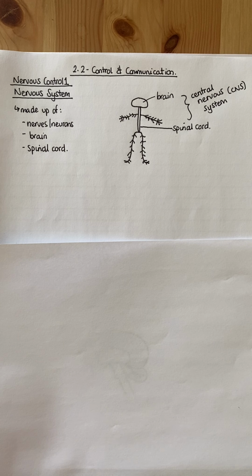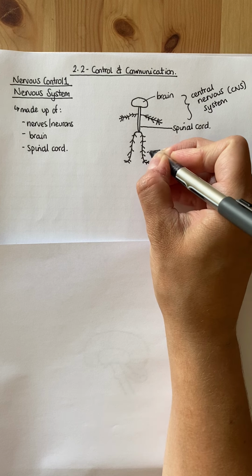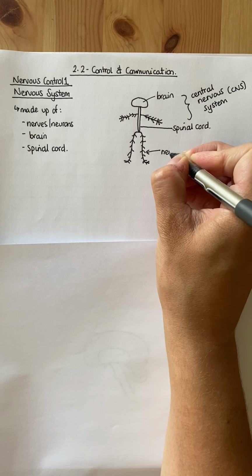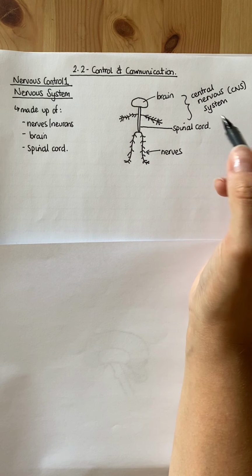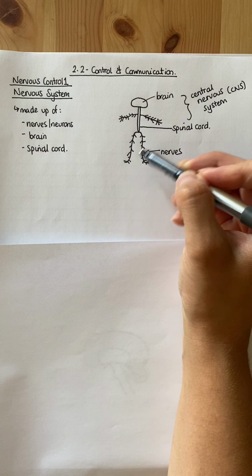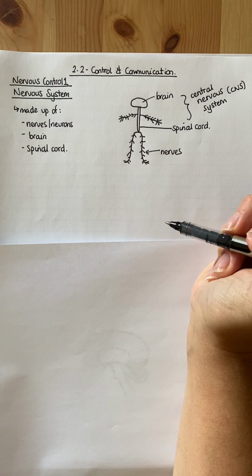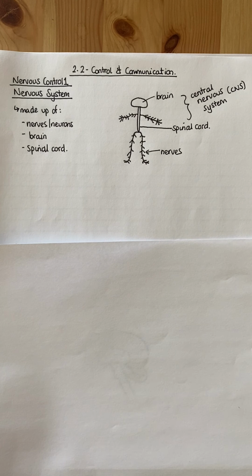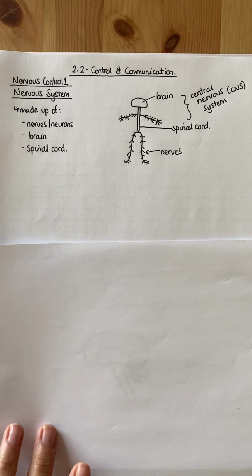So your nerves will receive an impulse and some information and will send that information as an impulse to the brain via the spinal cord. On this diagram, the nerves are all these parts coming off of the spinal cord here and here. Now there are a lot more nerves in the body than the ones I've shown in that diagram. It's just a very simple one to represent that.